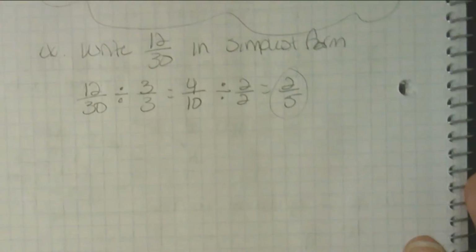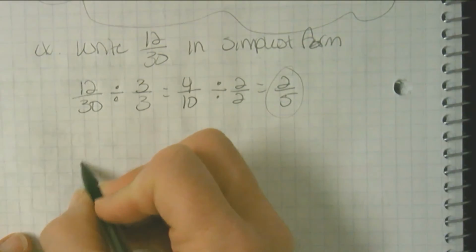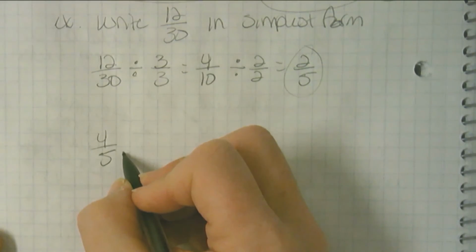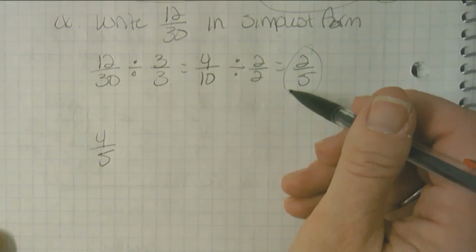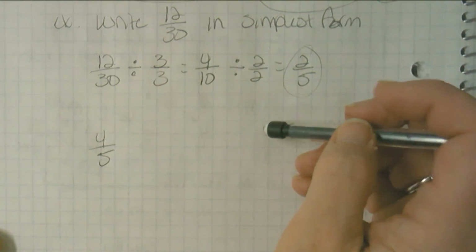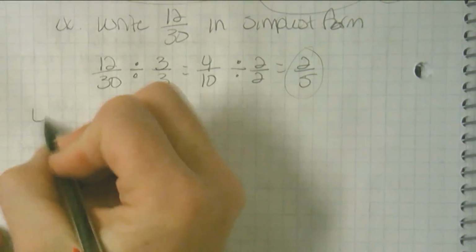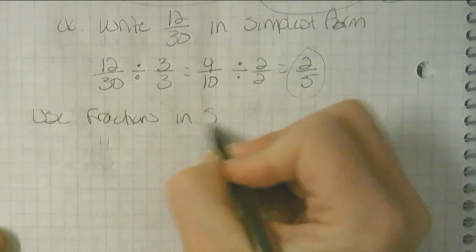No, they're not always prime. That's a great question. They're not always prime. So what if I had 4/5? That's in simplest form, isn't it? So the numbers are not prime. They just don't have a common factor. Does that make sense? It's a great question. So let's talk about when we might use fractions in simplest form.